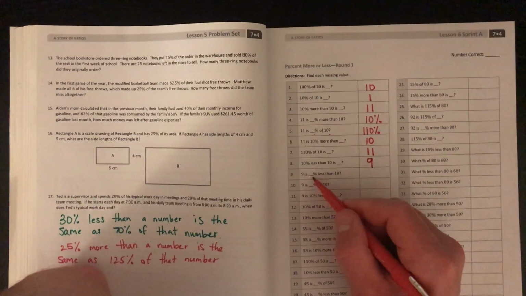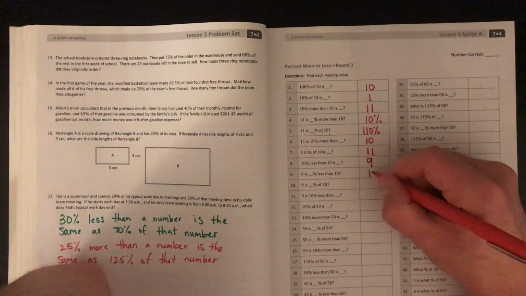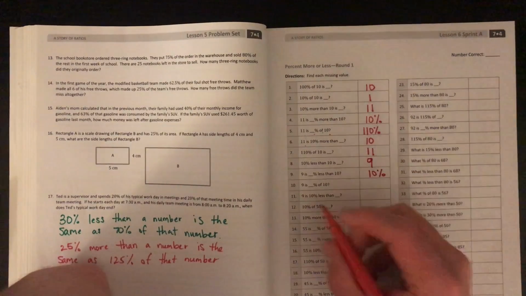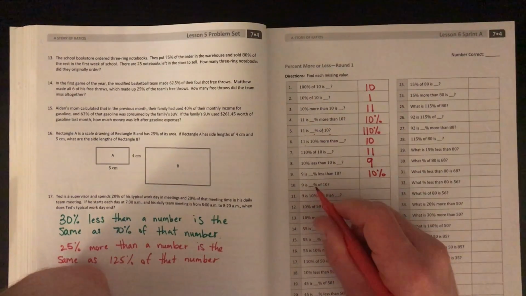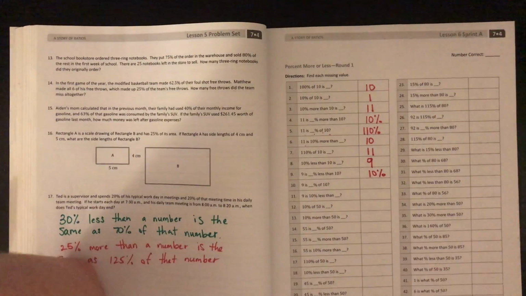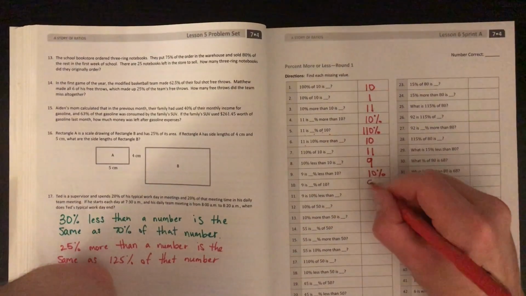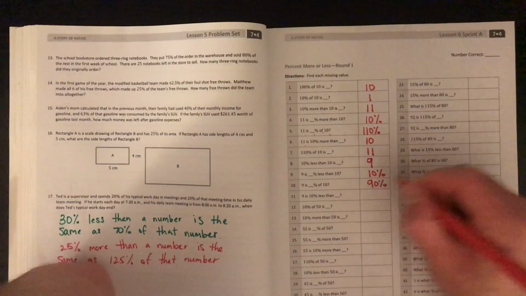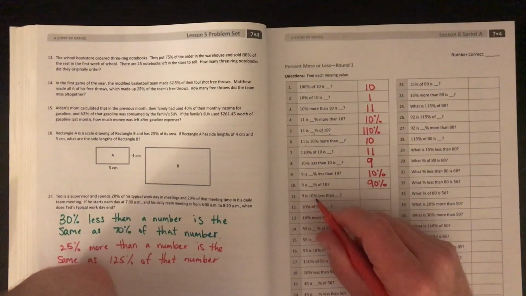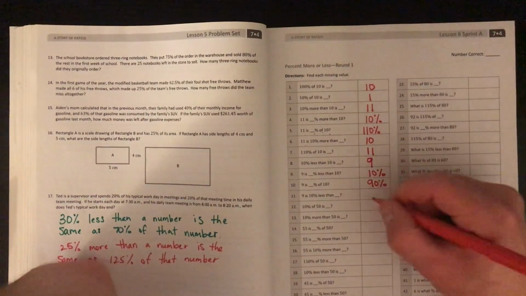And so 9 is 10% less than 10. And so that means that 9 is 90% of 10, because I took away 10%, I have 90% left.